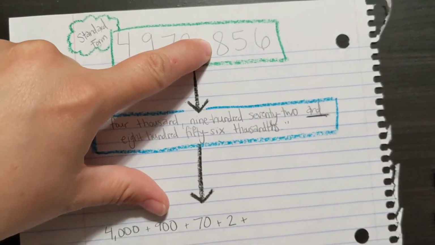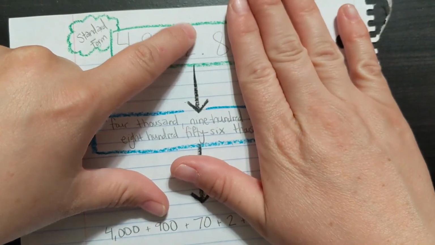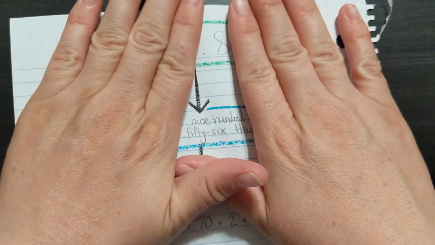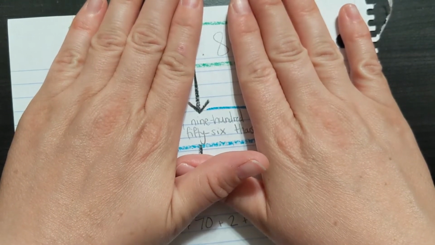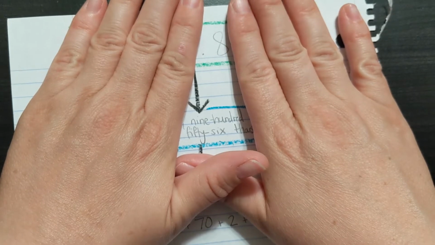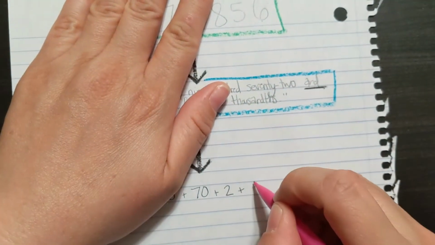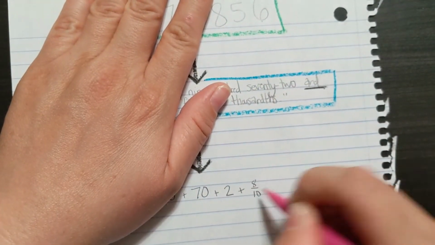This is where it gets a little more difficult. You have to think of it as fractions first. So if I have 0.8, that's an 8 in the tenths place. That would mean 8 tenths. We would write that as a fraction like this, 8 tenths.